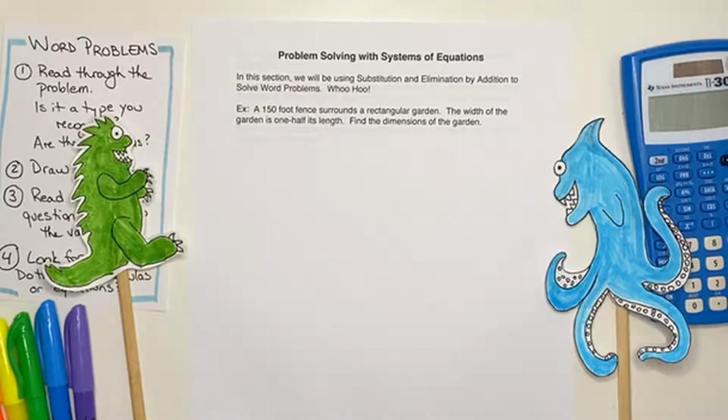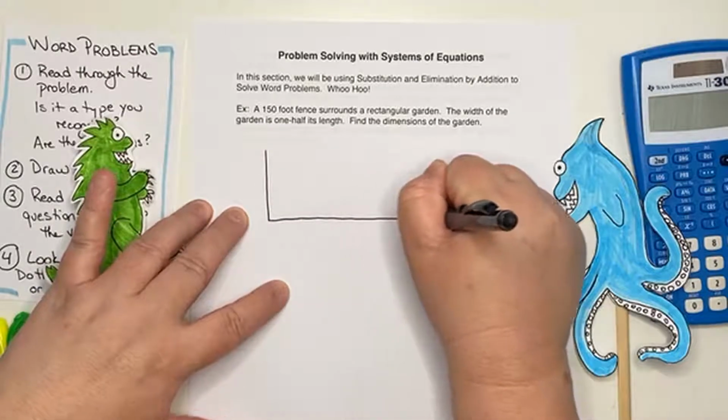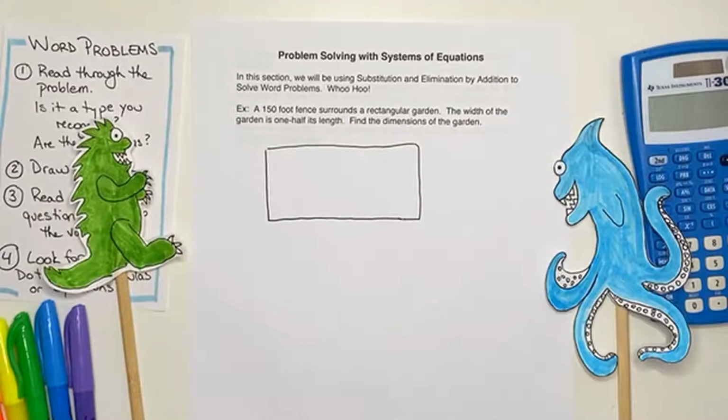This is going to bring together geometry, So I've got a rectangular garden. It doesn't have to be beautiful, but it can be beautiful. If it helps to draw an actual garden, go for it. It's your time. So if you want to make it beautiful, awesome.